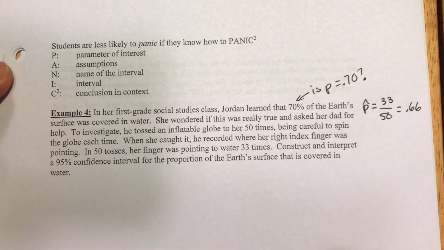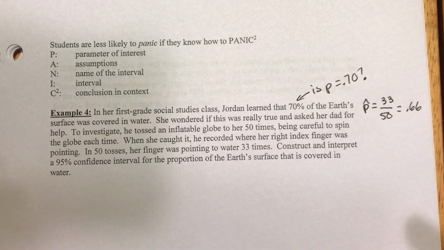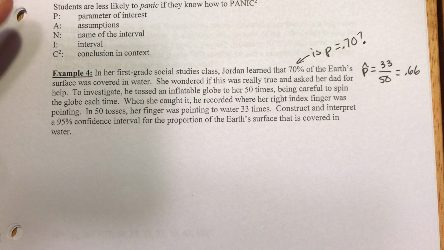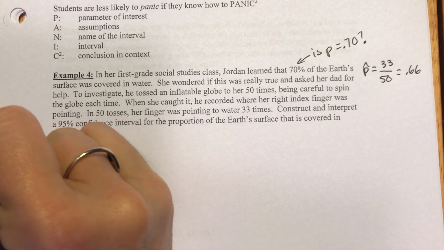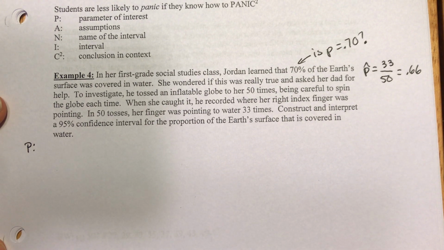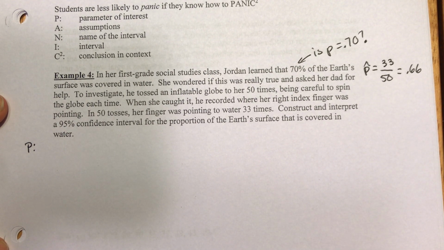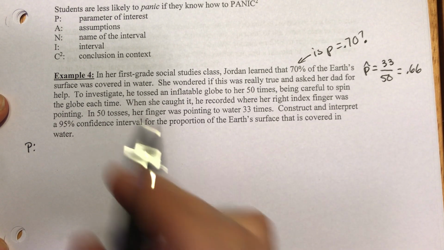Now you're going to need to write a little tight, because this is a small space, and I'm sorry. So first we need to identify our parameter of interest, and it's okay to just use this checklist to get through. Our parameter of interest is the population value that we want to find.